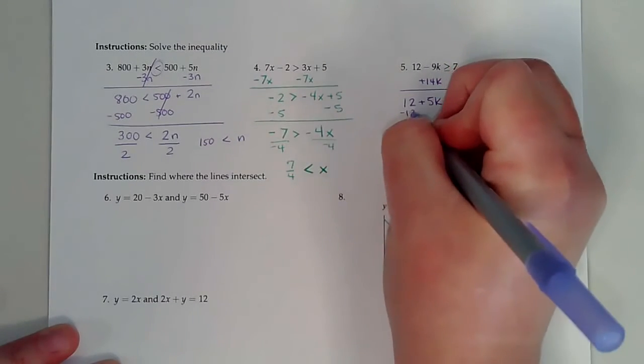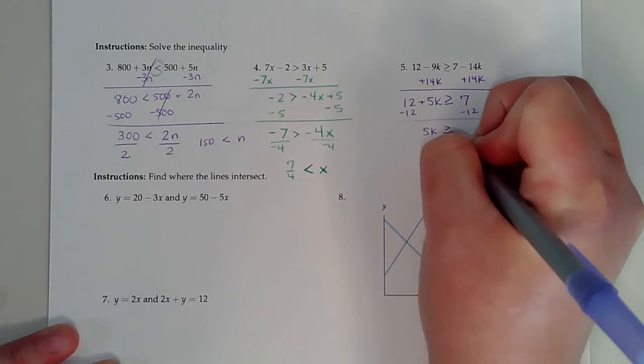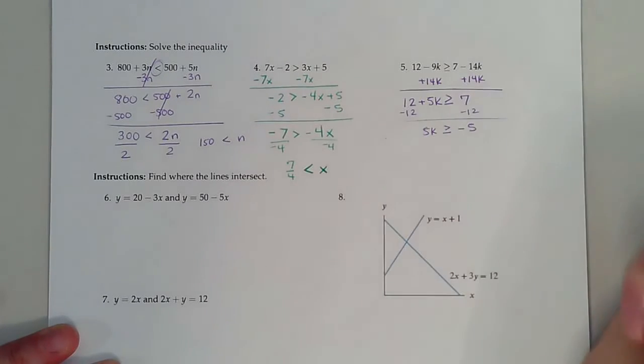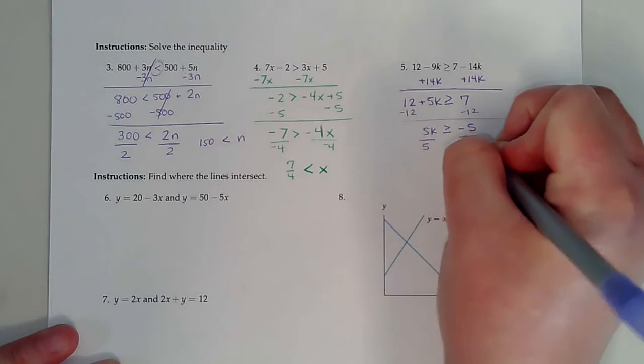I'll subtract that 12 over to the other side, and I get 5k is greater than or equal to negative 5. And then I need k by itself, so I'll divide both sides by 5.